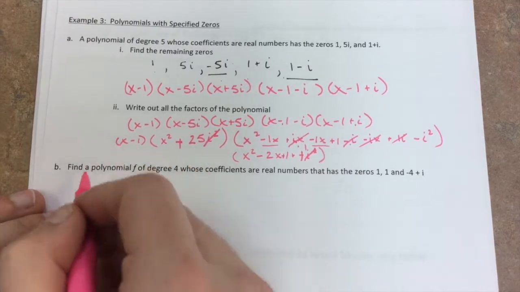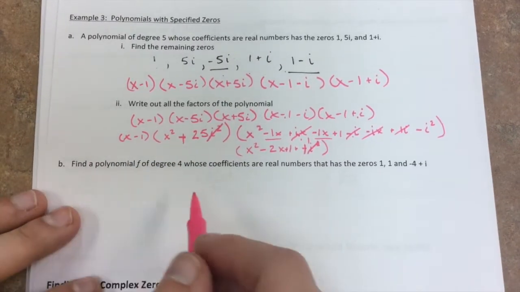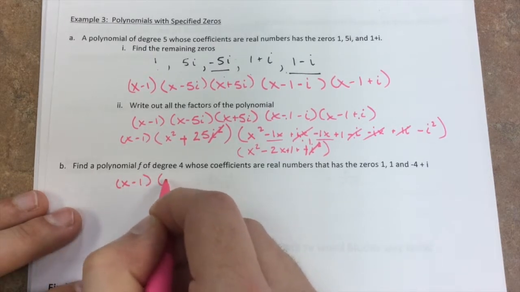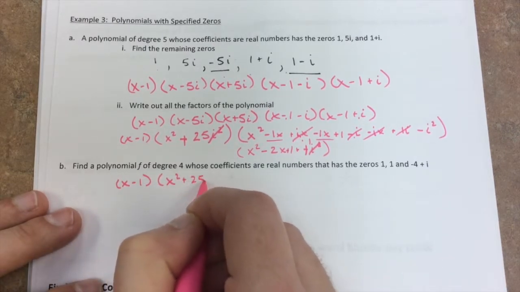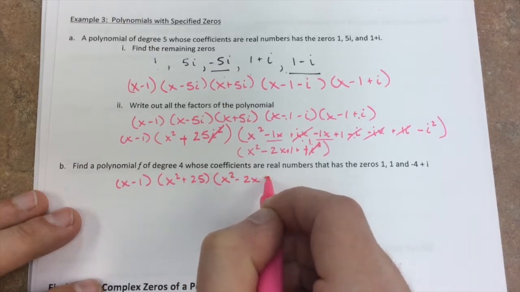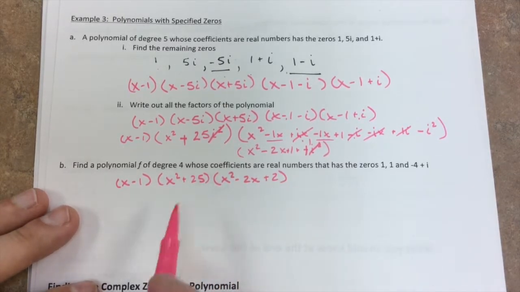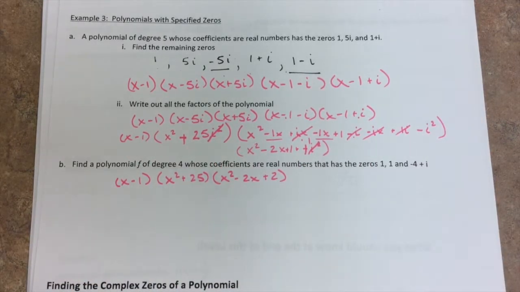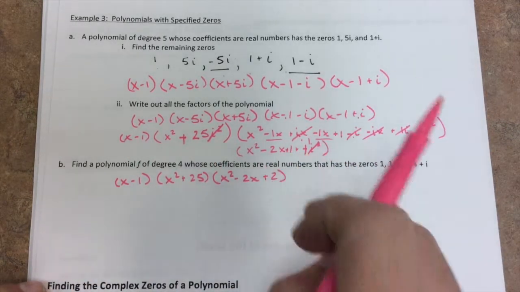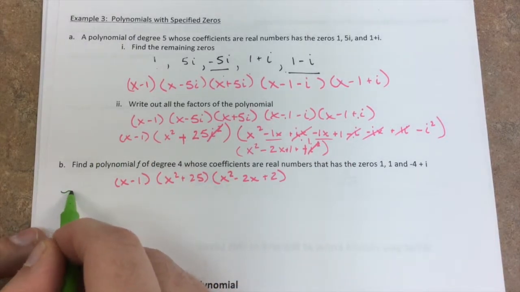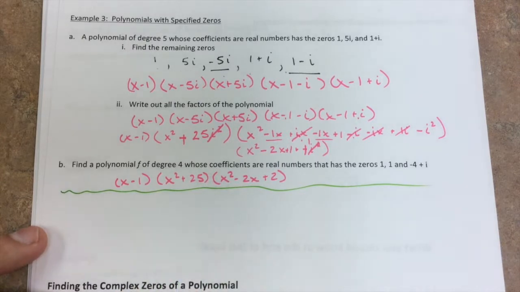So this fully factored out would be, and I'm just going to use one line here, x minus 1 times x squared plus 25 times x squared minus 2x plus 2. So that's that, at least without any imaginary pieces. And that's what I want you guys to be able to do. Okay, so I'm going to draw a little squiggly, and let's try B.